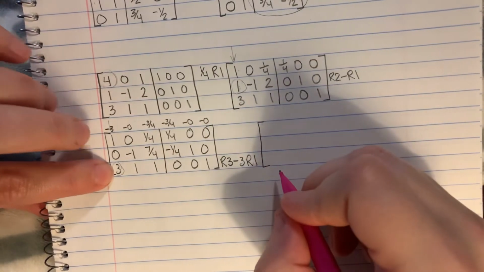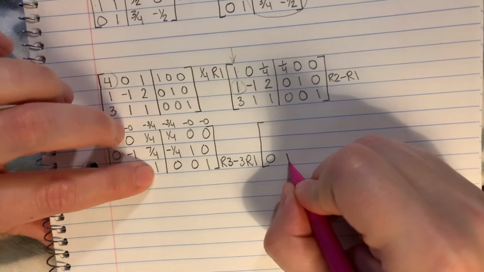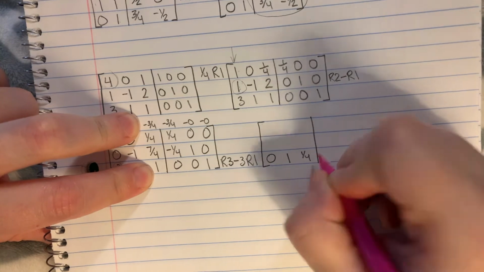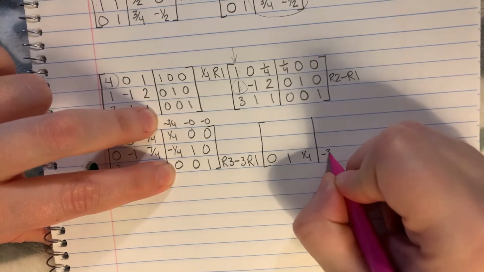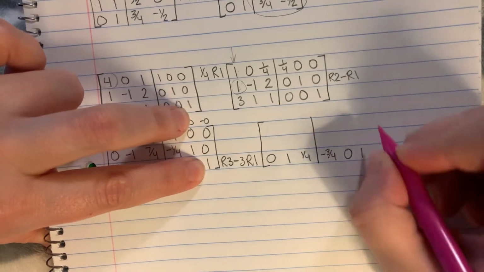Okay, so that makes this bottom row 3 minus 3 is 0. 1 minus 0 is 1. 1 minus 3/4 is 1/4. 0 minus 3/4, negative 3/4. 0 minus 0 is 0. 1 minus 0 is 1.